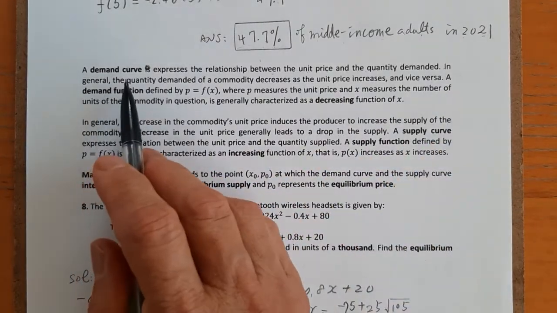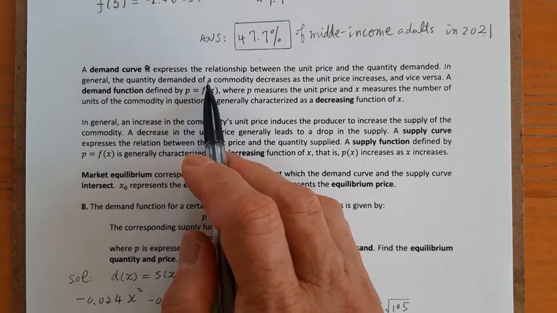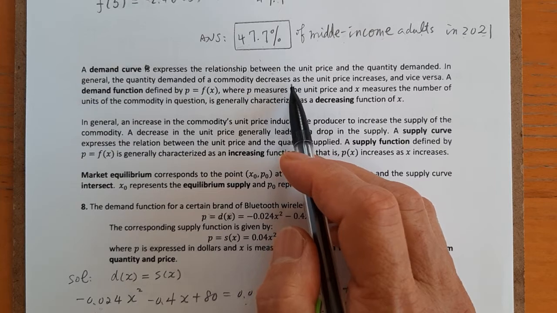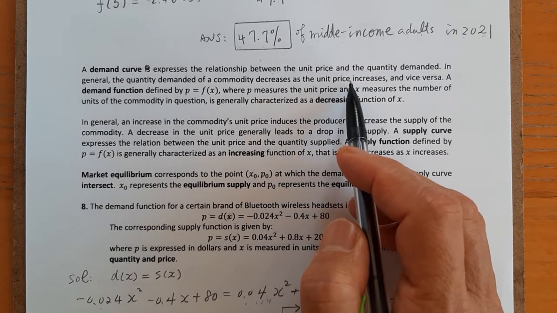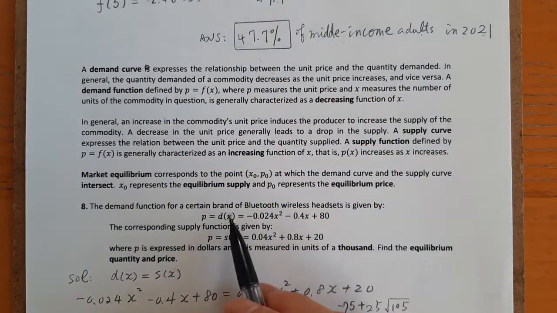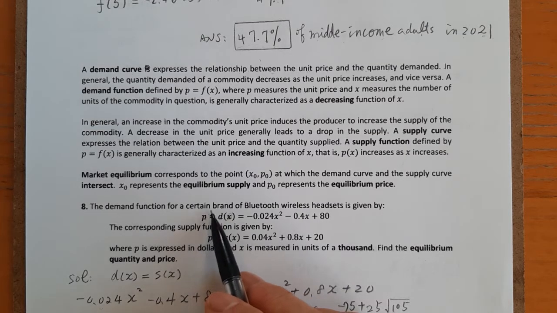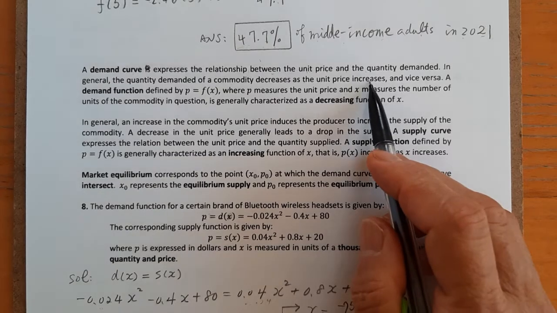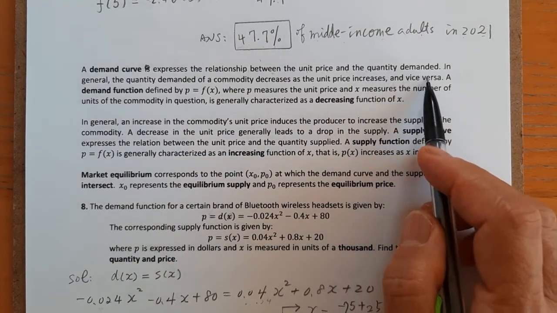In general, the quantity demanded of a commodity decreases as the unit price increases. So when the unit price increases, the quantity demanded decreases, and vice versa.